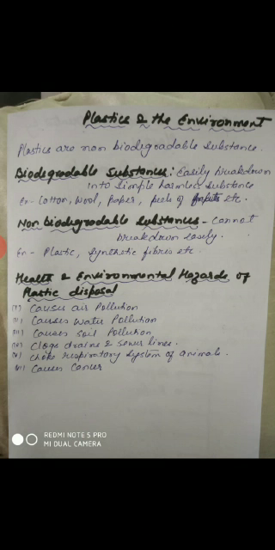Next, plastic clogs the drains and sewer lines. The polybags carelessly thrown here and there are responsible for clogging drains and sewer lines. When we throw plastic here and there, it clogs the drains.